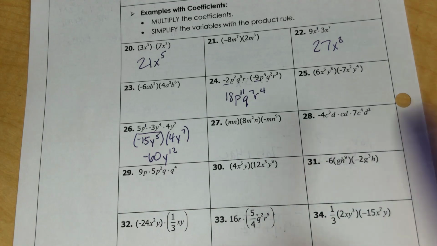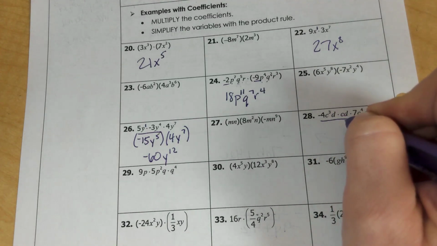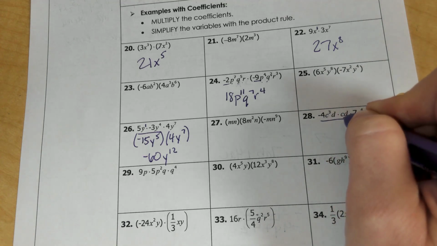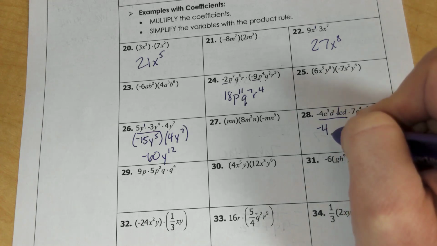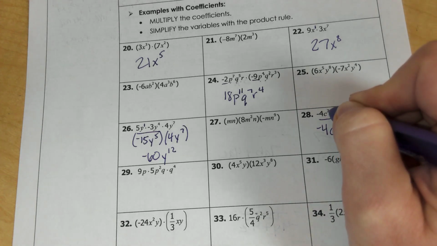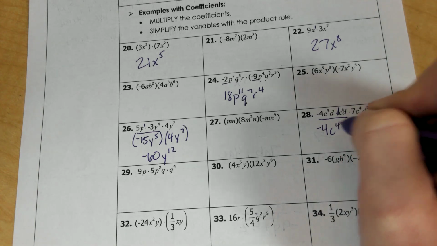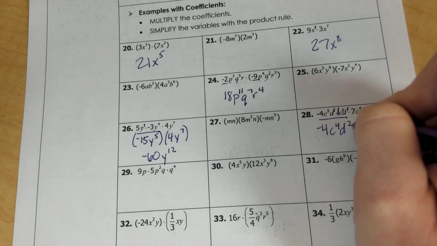Okay, same thing here on 28. I'm just going to start by multiplying the first two monomials together. So negative 4, and this one doesn't have a coefficient, so we understand it to be 1, so it's just negative 4 times 1, which is negative 4. C cubed times c becomes c to the 4th. We're adding that 3 and that understood 1 there. And then d times d, 1 and 1 becomes d squared.